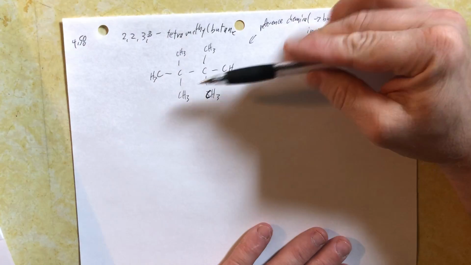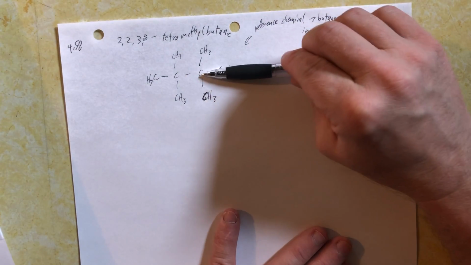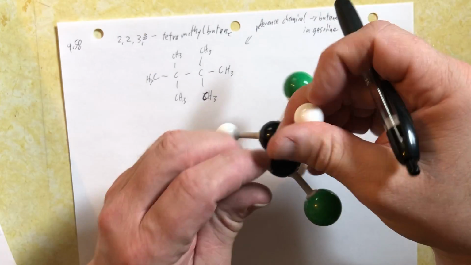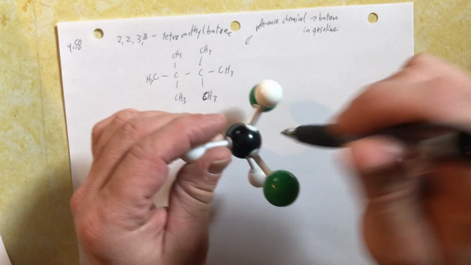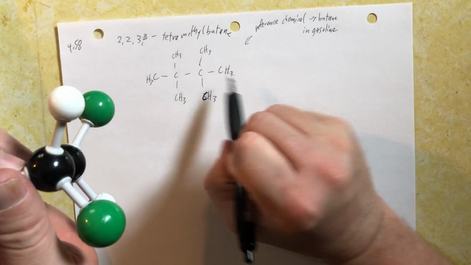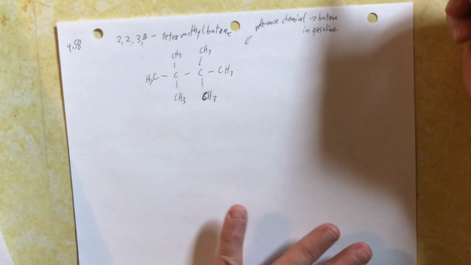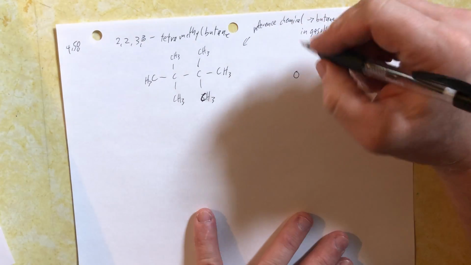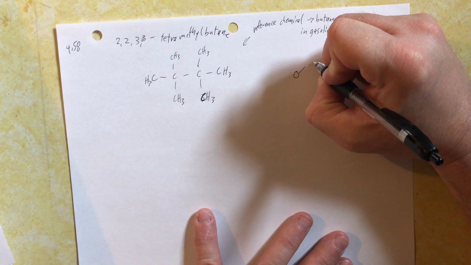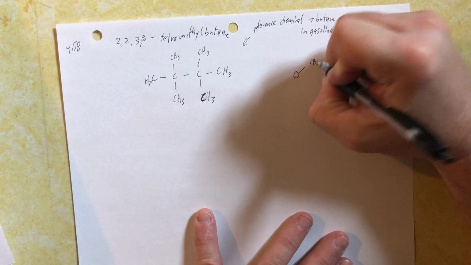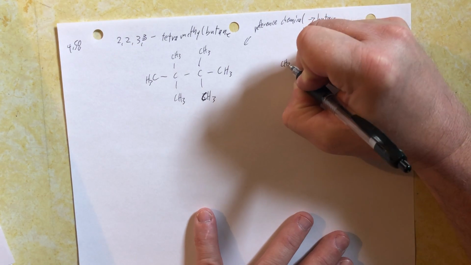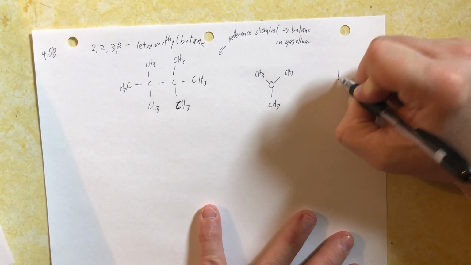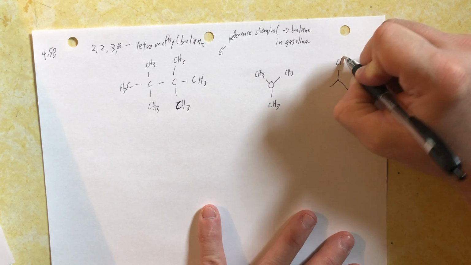Now, what we want to do is see what's going on as you look between these two carbons. I don't have one of these like this, but the central carbon is down this way. So you've got this one and this one, and the other methyls are hanging around there. If you're looking down that way, the back would look like so, and the front one would look like so.